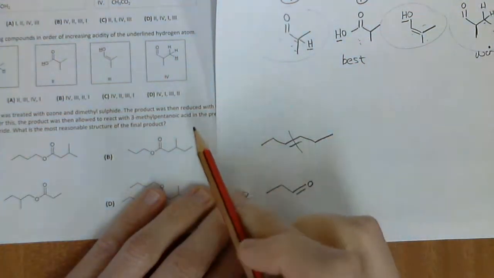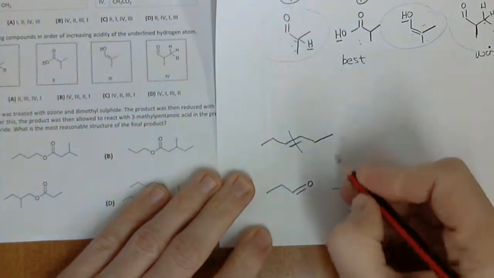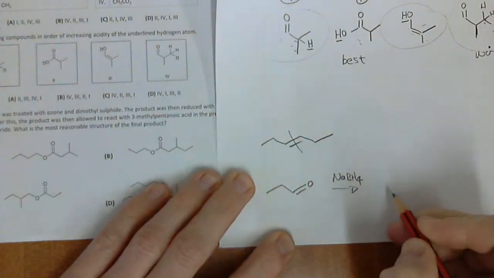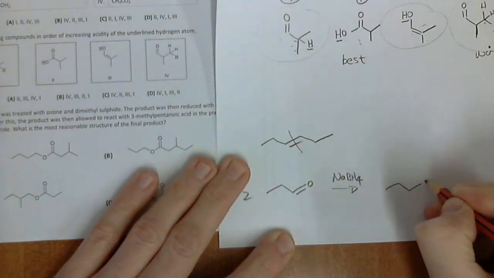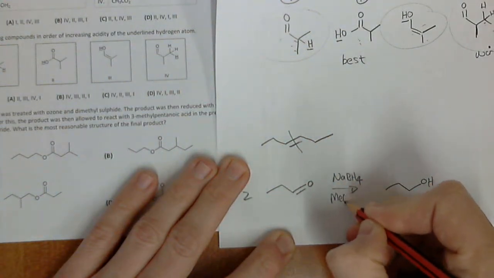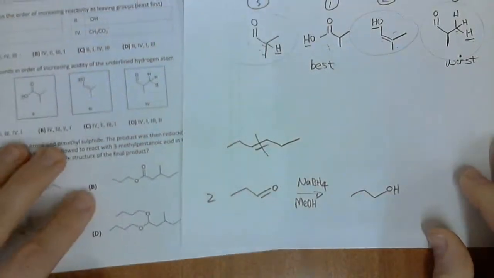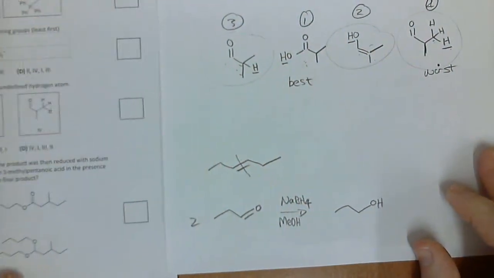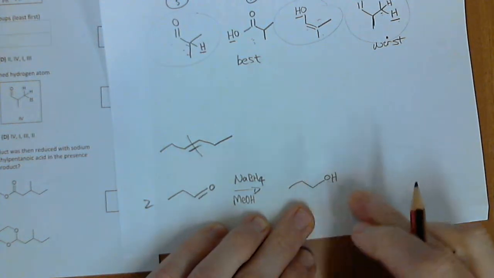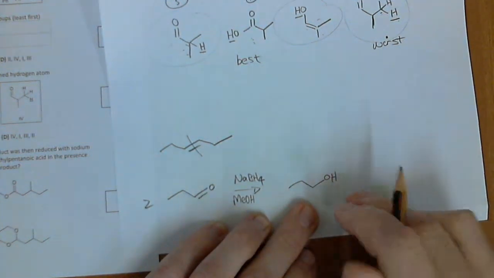The product is then reduced with sodium borohydride. Remember, NaBH4, sodium borohydride, and we end up with an alcohol. Normally these are done in alcoholic solvents, so I'm just going to put methanol there just to make it complete. And then this was allowed to react in the presence of acid, HCl, with 3-methyl pentanoic acid.